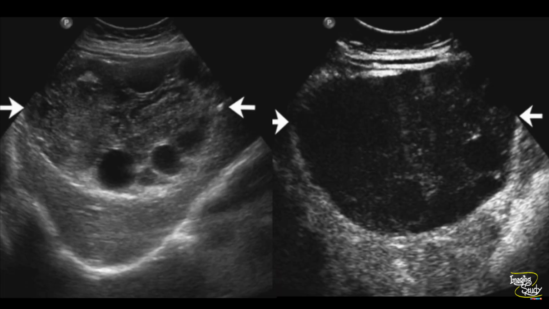Here is a hydatid cyst in a 62-year-old male with a large heterogeneous hypoechoic mass with multiple internal cystic areas in the right hepatic lobe. On contrast-enhanced ultrasound, the lesion was constantly avascular.